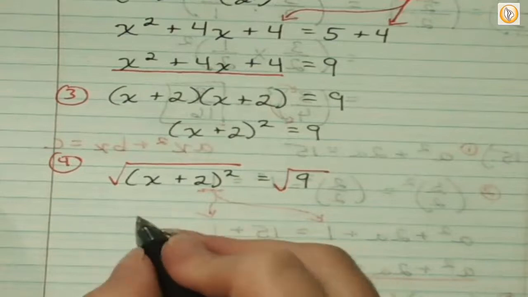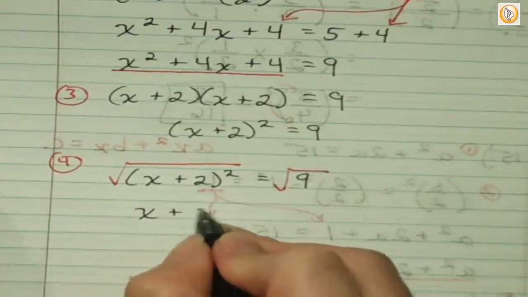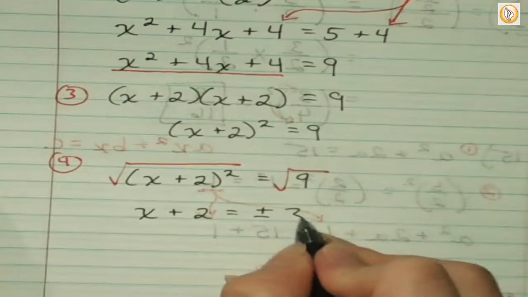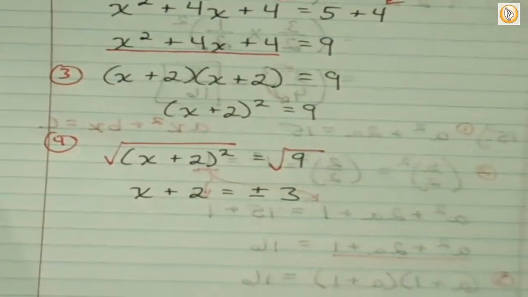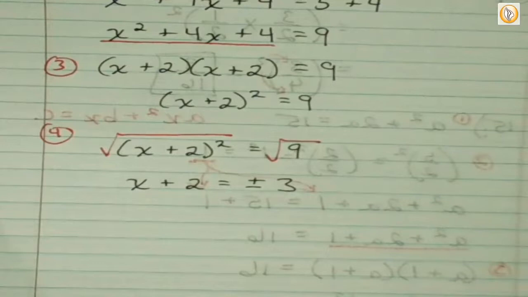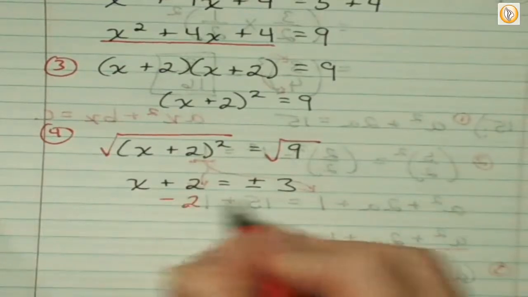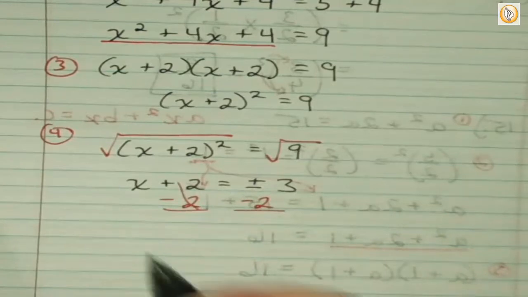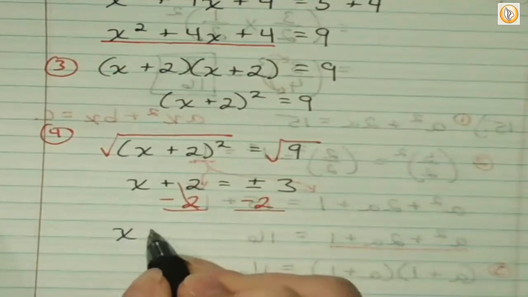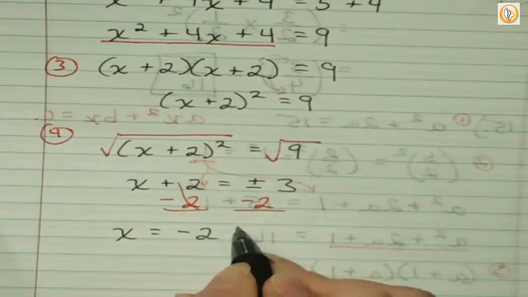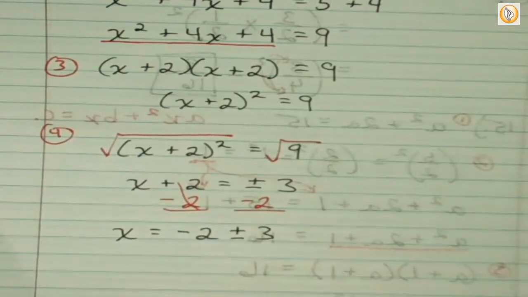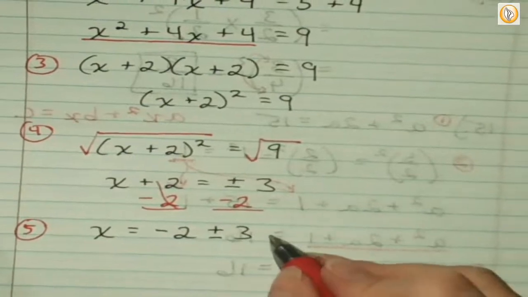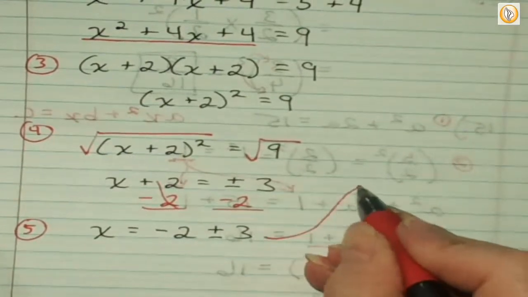And go ahead. x plus 2 equals positive or negative 3. Now you subtract 2 from the right side. Negative 2 plus 3 and negative 2 minus 3. So x equals negative 2 plus or minus 3. This is step 5. All right, now I'm going to draw my nifty little arrows.